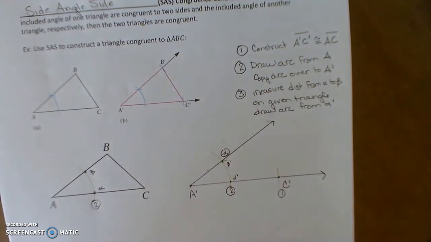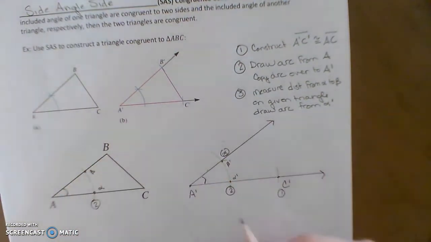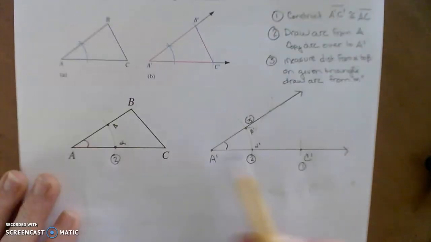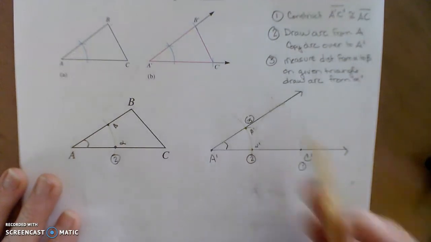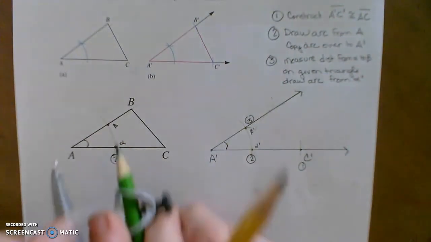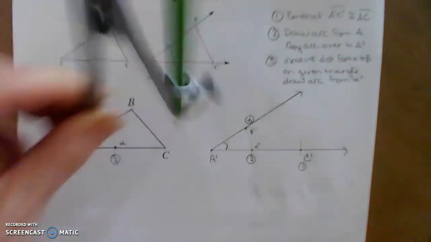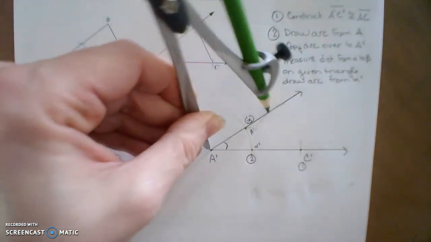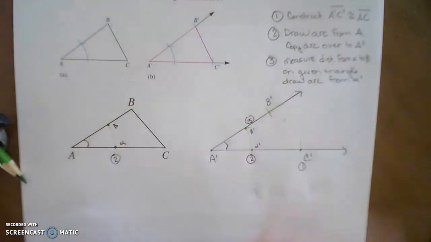The last thing to do now, I have two vertices of my triangle and the other side, so I know what this angle is. So now I know that this angle is the same as this angle, and this side is the same as this side. Last thing now to do is to measure the distance from A to B and then copy that over on this ray so that I know where B prime is. So I'll use my compass to do that. Set one side of the compass to A, the other side to B, and then copy that length over from A prime. So that intersection is now B prime, and I'm done.